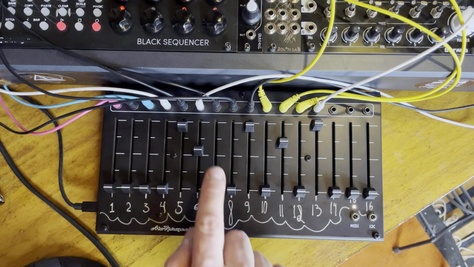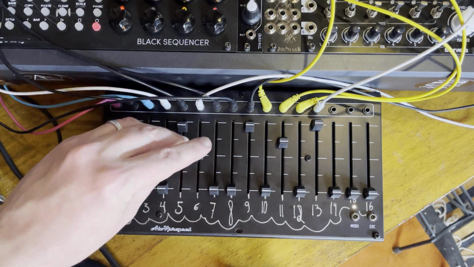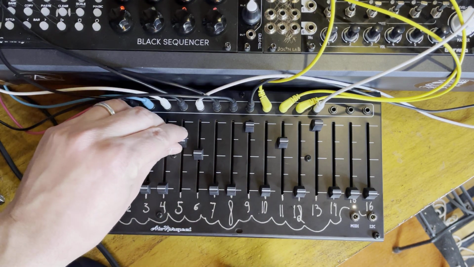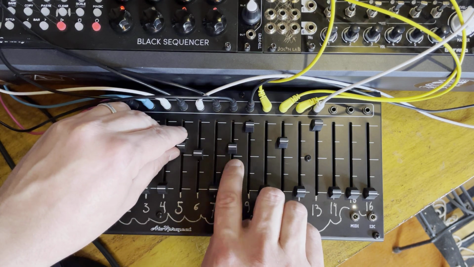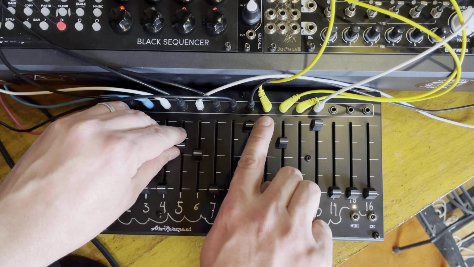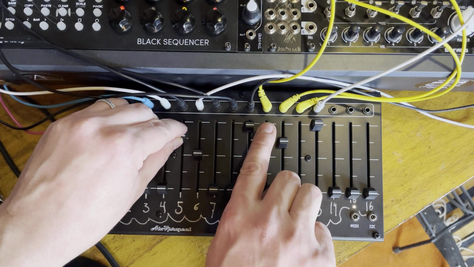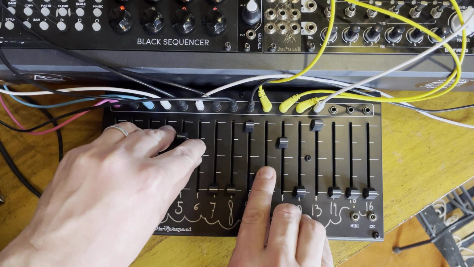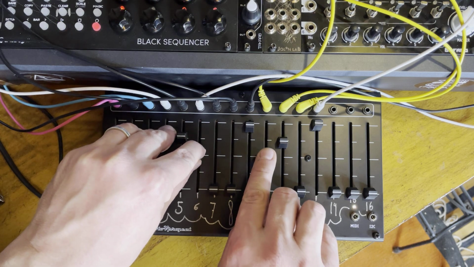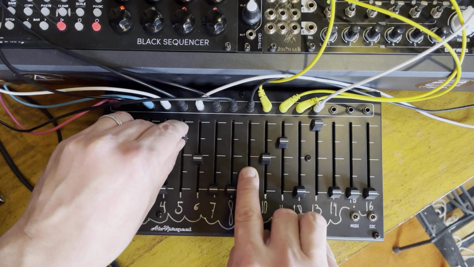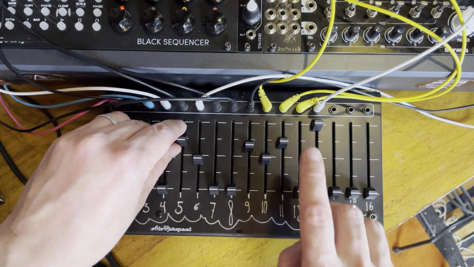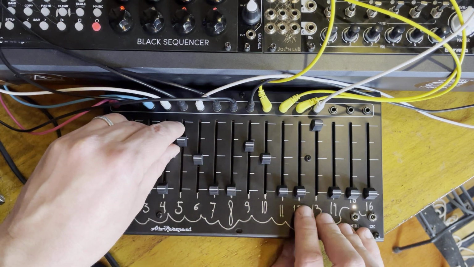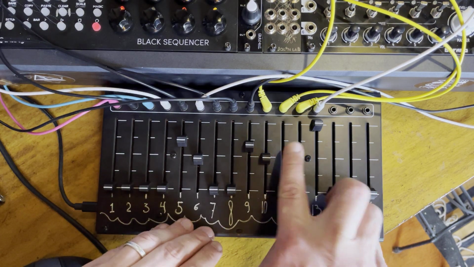Now this is the filter resonance, number 6 over here. That's one of the versions of the wave.